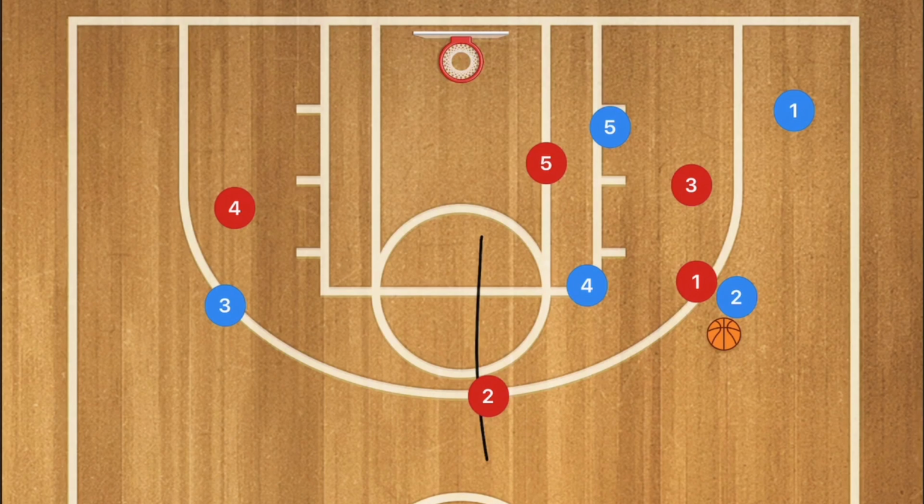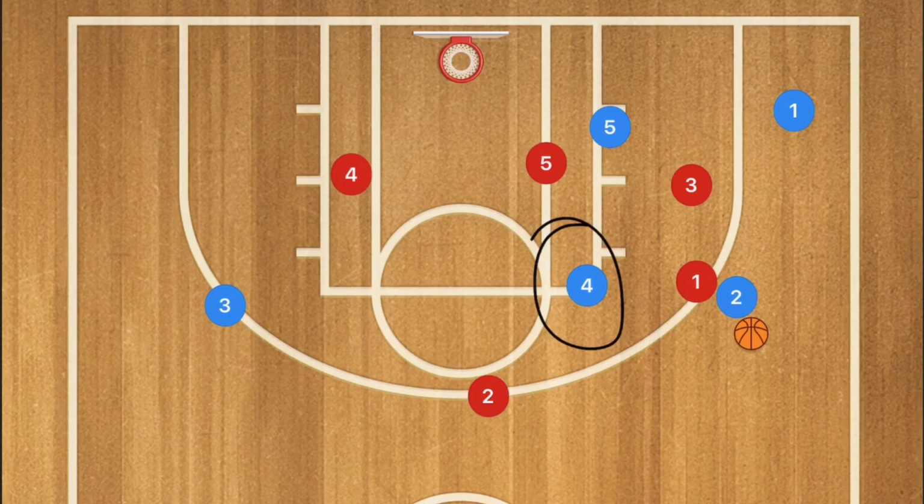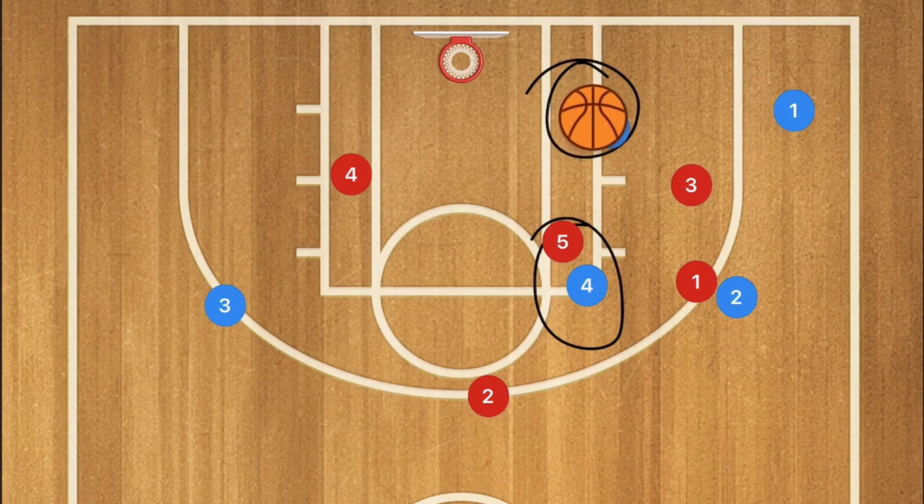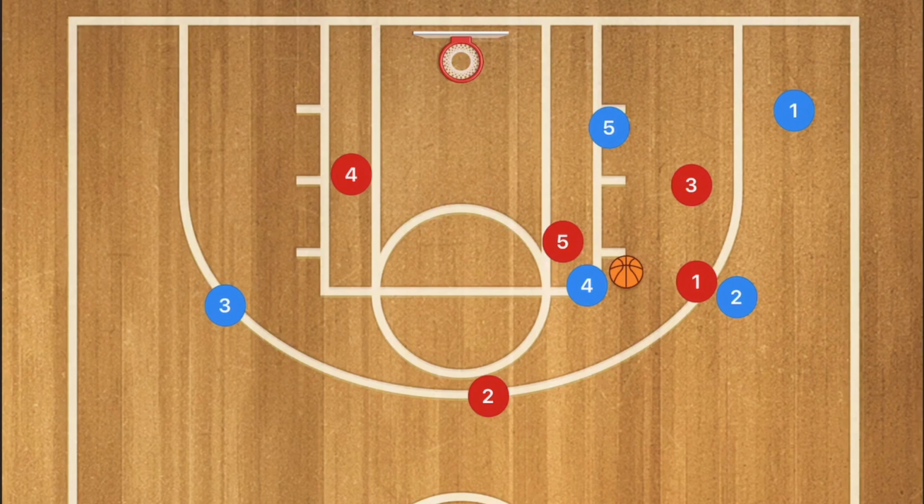Player 2 is going to be watching for the swing pass up top, and we're most likely going to have player 4 watching the backdoor cut so that there's no lobs for player 3. Now what we're going to have is player 4 most likely wide open, which is going to be bringing player 5 up. Now this is going to leave player 5 open, and that is one of the ways to score in this offense.